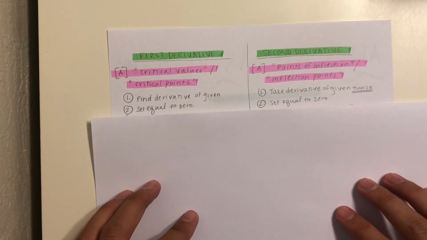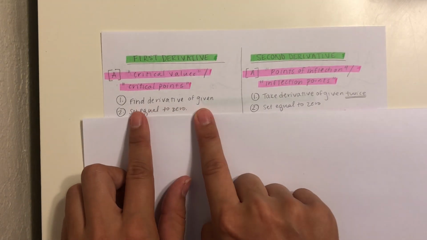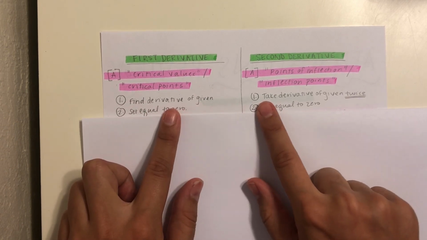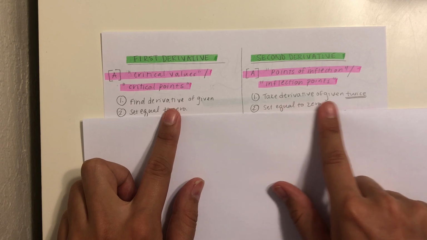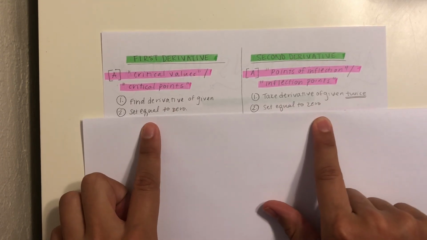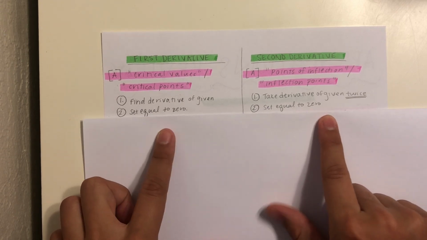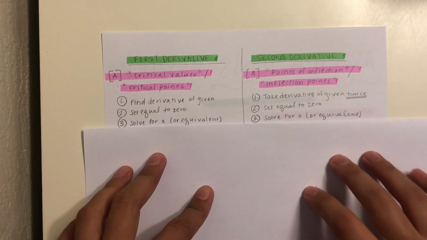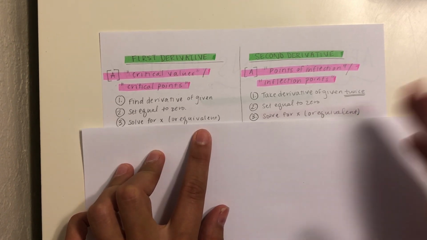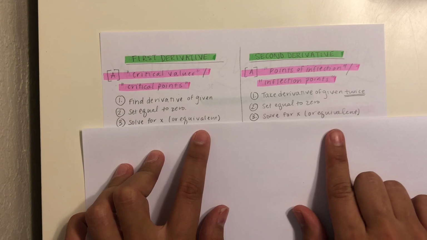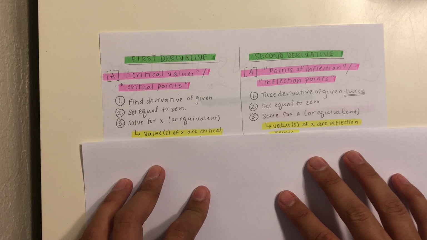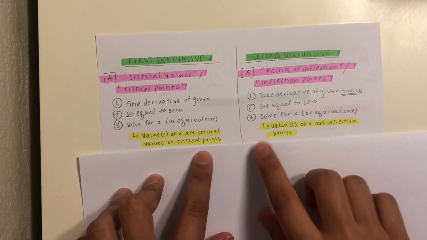So the first step is to take the derivative of the given function for the first derivative, or for the critical points. The first step for the second derivative is to take the derivative twice, because you want the second derivative. The second step, however, you're going to set the functions you got from step 1 equal to 0. And then you're going to solve for x, or whatever the independent variable in your function is. Sometimes it's t, sometimes it's s, whatever it is in the function. And then you'll get the value that you're asked for.